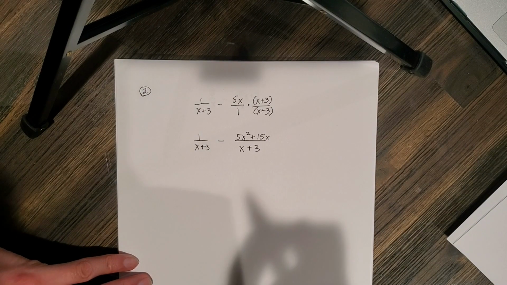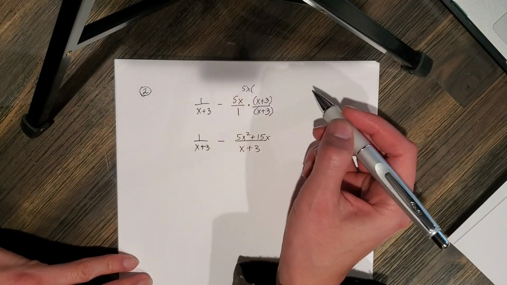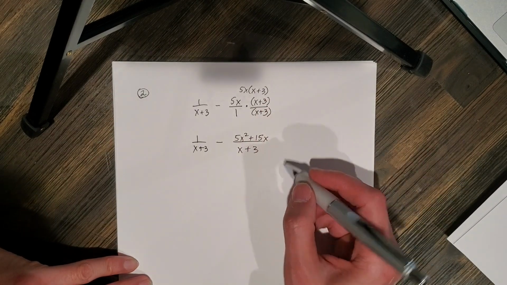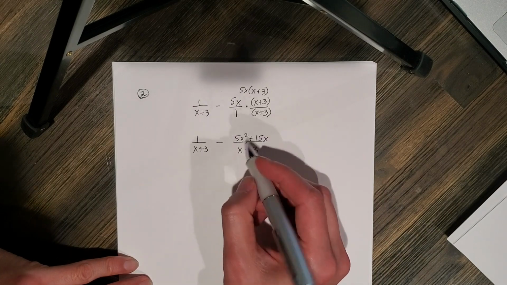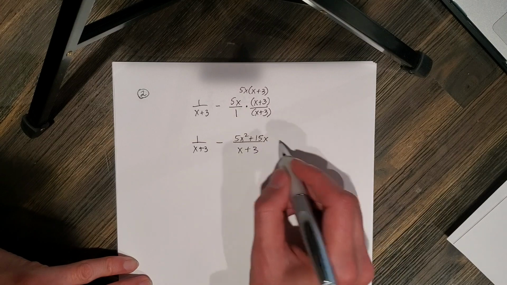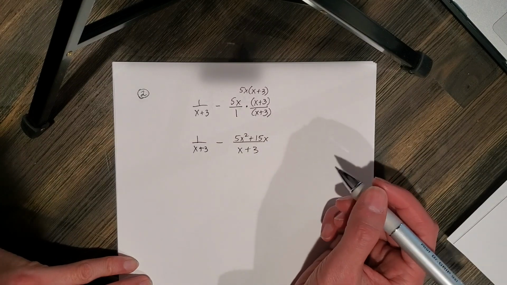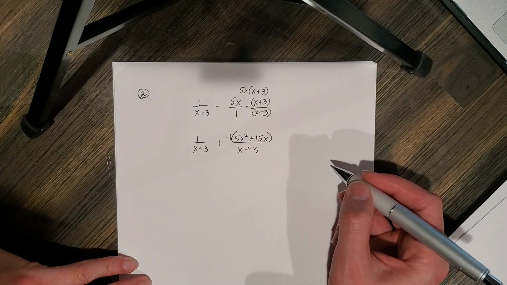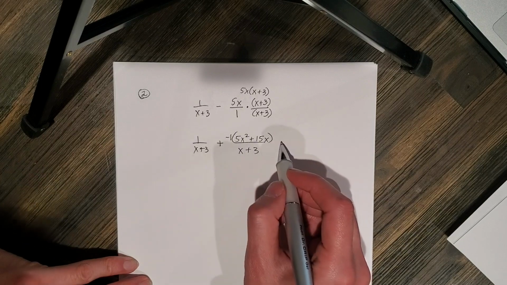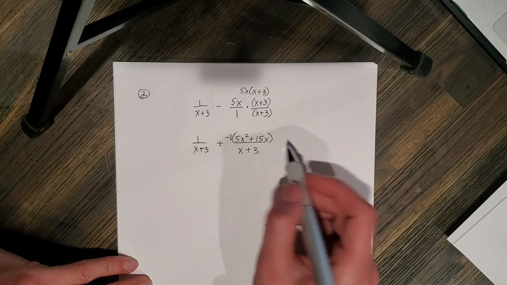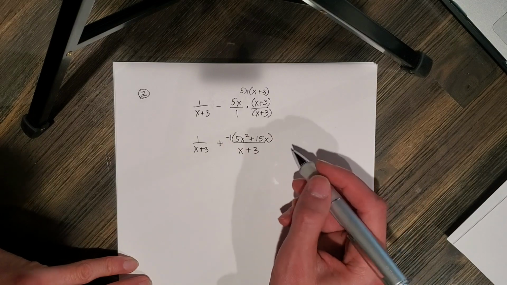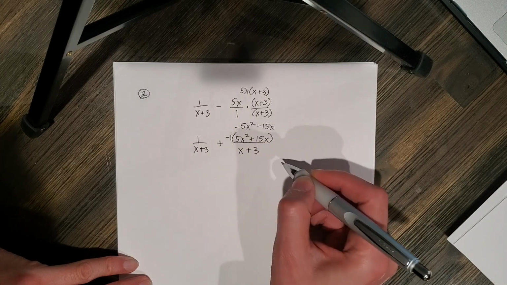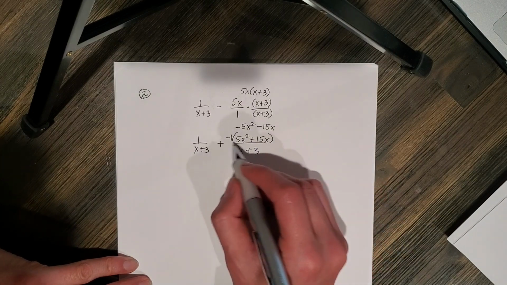Okay? Now we have to be very careful here because notice here, what we did up here is basically distribute the 5x with the x plus 3. Okay? But this minus sign means that we're really going to subtract these terms here. Okay? And another way to look at it is, think of it as you're adding a negative. So we're really going to distribute a negative 1. And whenever you distribute a negative 1, all you're really doing is changing the signs of the terms. Okay, so this will become negative 5x squared minus 15x. Okay, if you multiply everything by negative 1, it'll just change the signs.